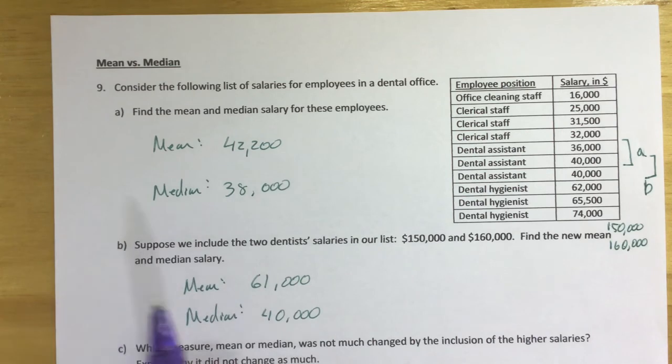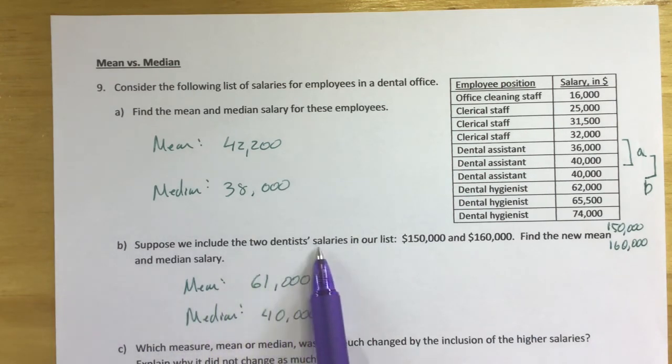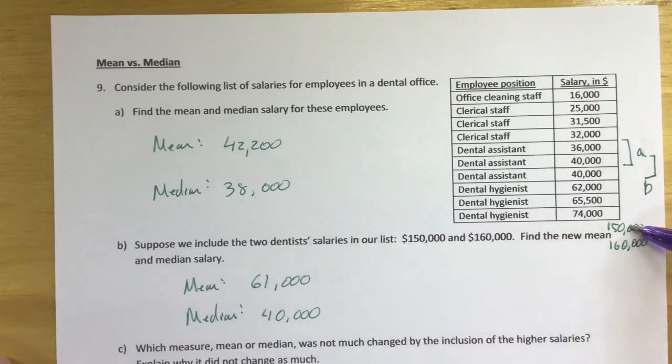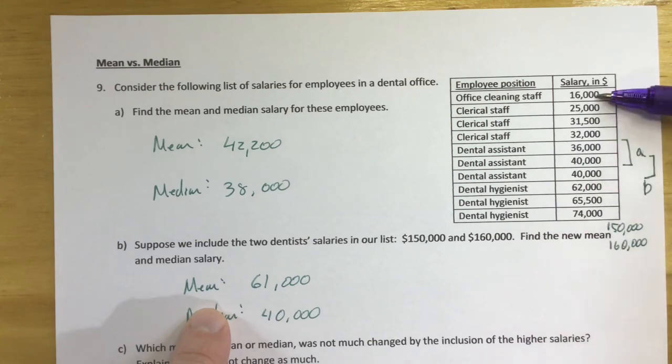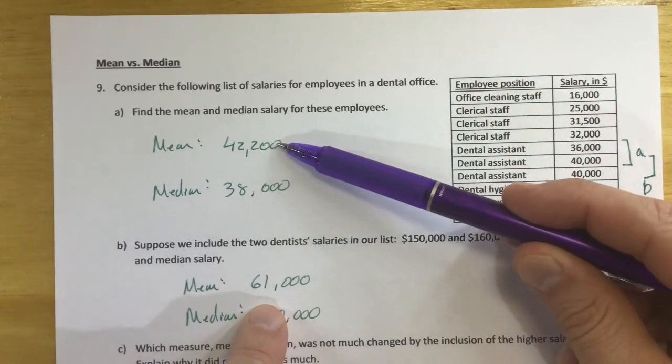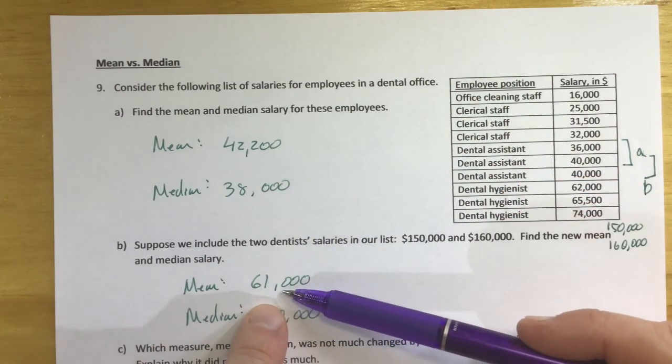Okay, B, suppose that we add the 2 dentist salaries, right? The big dogs that own the place, where they're going to make a lot more money. $150,000, $160,000, a lot of money that they're making. If we add them to the list, we want to see how much the numbers change. So now for the mean, you have to add all these up together, then divide by 12 because you've got those 2 numbers in there. And that's going to increase it from 42,200 to 61,000.